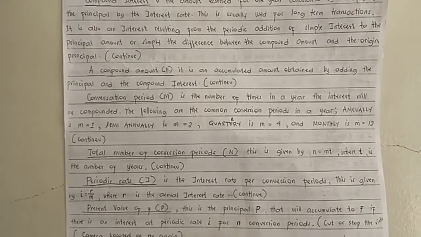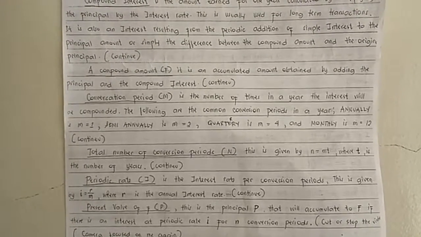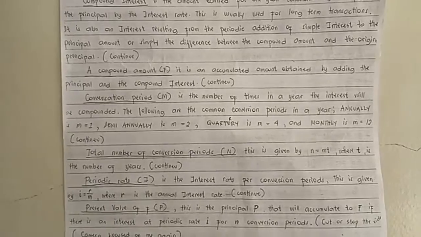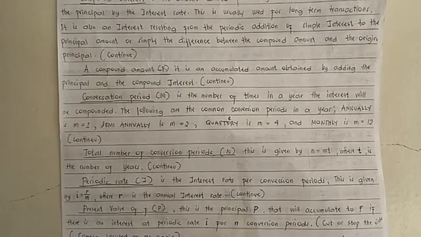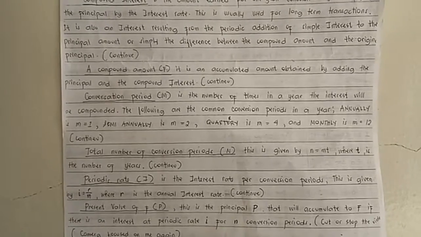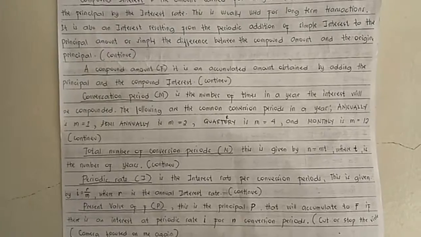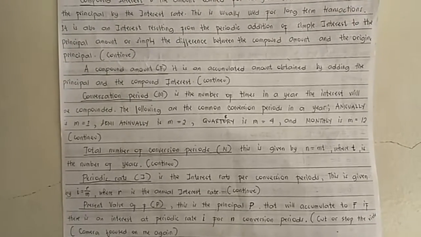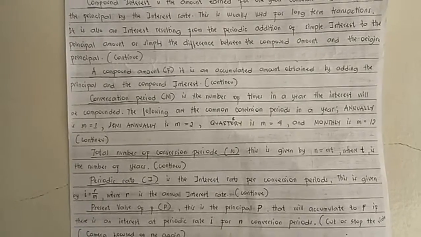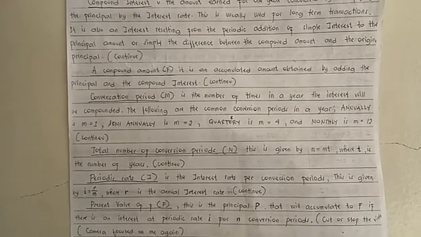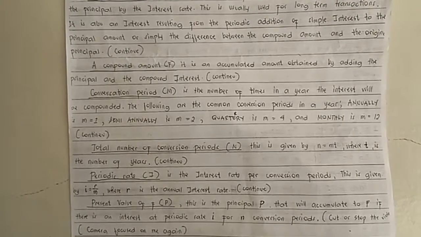Compound interest is the amount earned for 1 year calculated by multiplying the principal by the interest rate. It is usually used for long-term transactions. It is also an interest resulting from the periodic addition of simple interest to the principal amount, or simply the difference between the compound amount and the original principal. A compound amount, F, is an accumulated amount obtained by adding the principal and the compound interest.